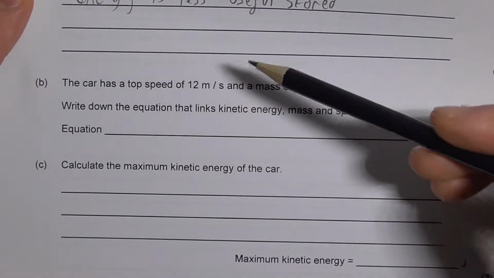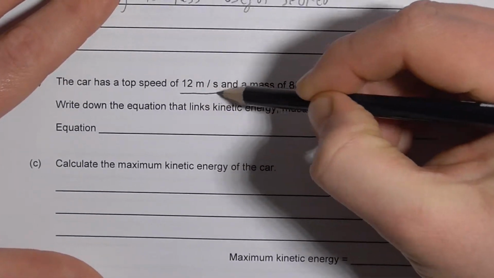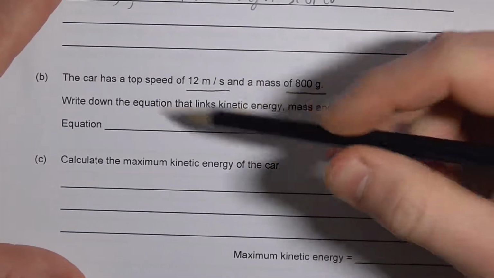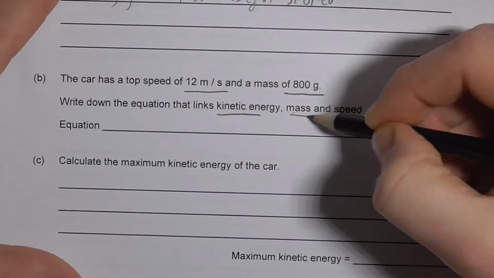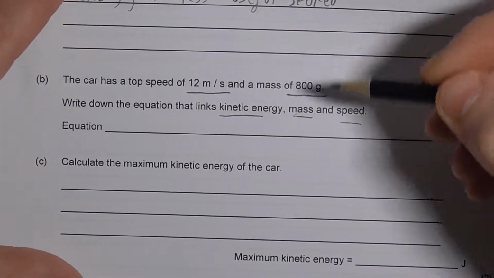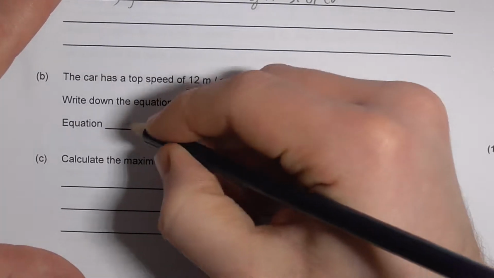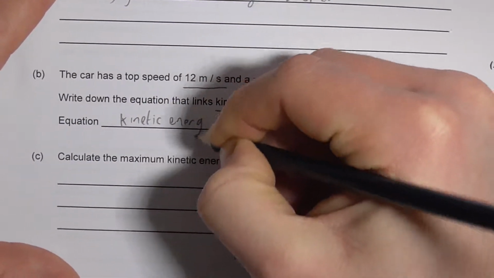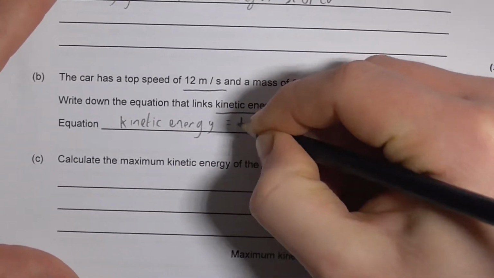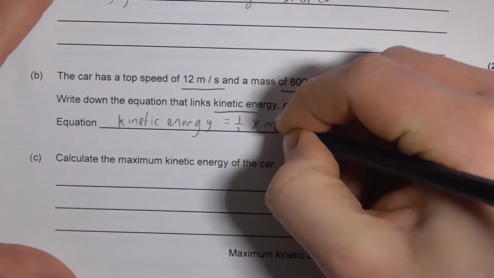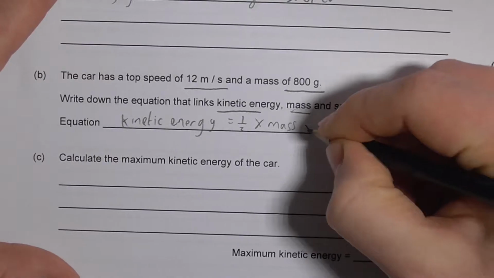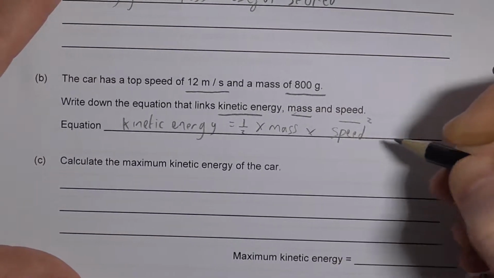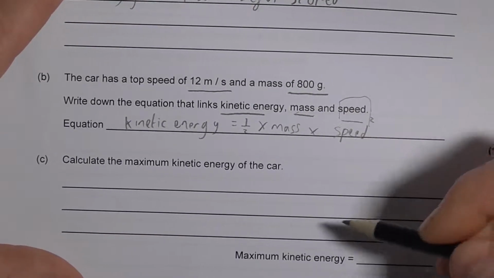So, the car has a top speed of 12 meters per second and a mass of 800 grams. Write down the equation that links kinetic energy, mass and speed. This is one that you needed to remember. So you've got kinetic energy equals half times mass times speed or velocity squared. I'm using speed here because it says it in the question.